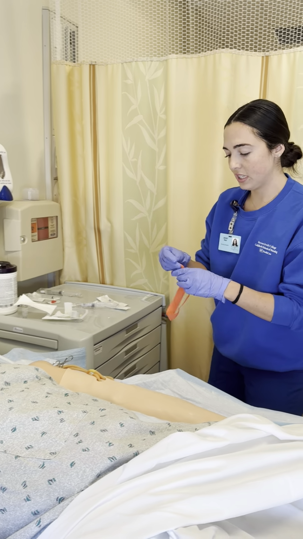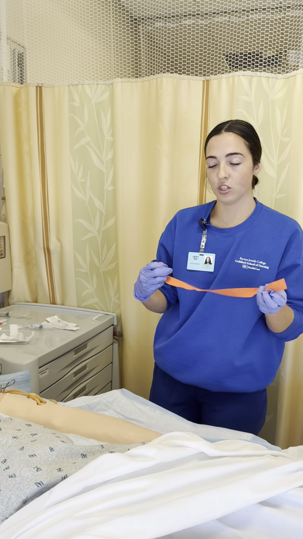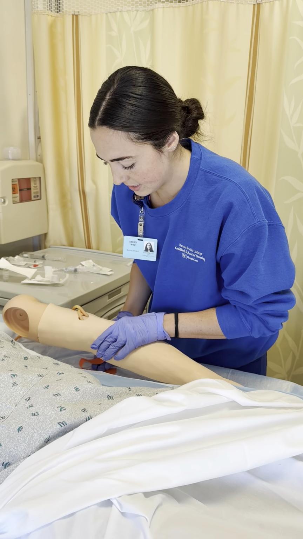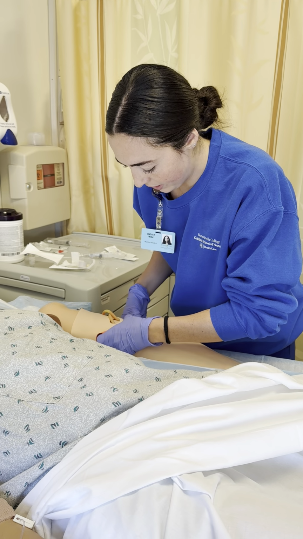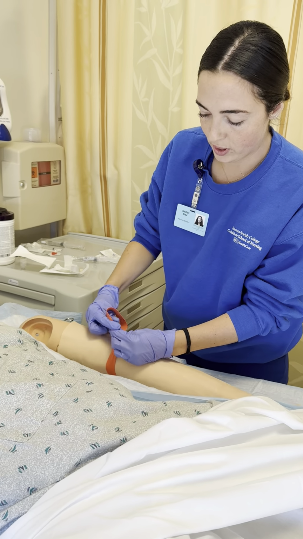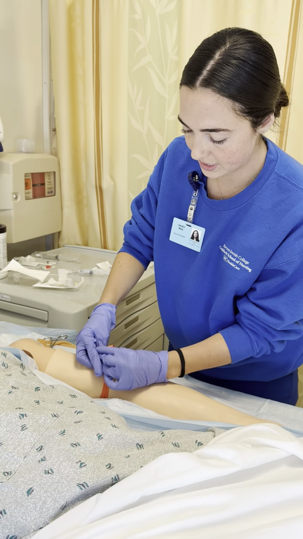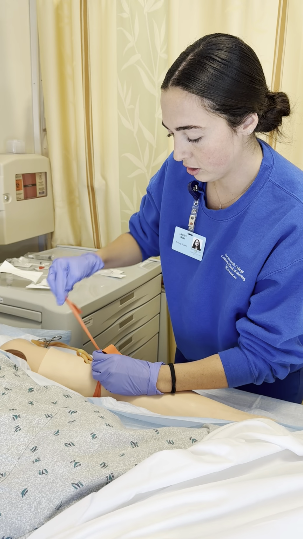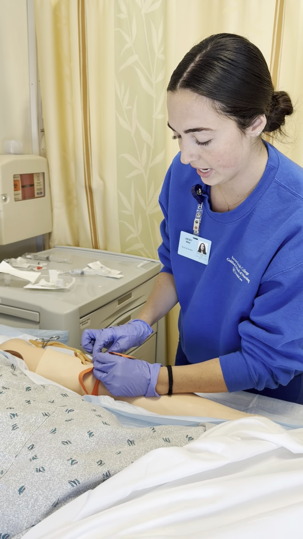Alright, so the first thing that we're going to do is take our tourniquet and apply it above the AC here. Okay, Ivy, so we're going to get started. I'm going to pull this up tight here and I'm just going to loop it under to ensure that I have quick access relief.